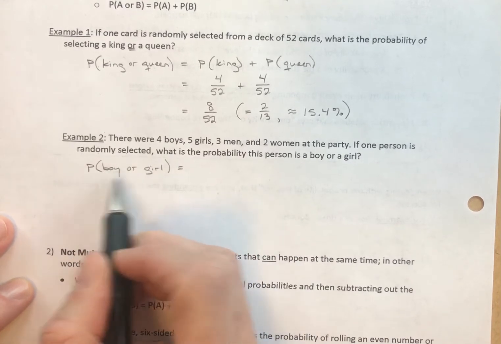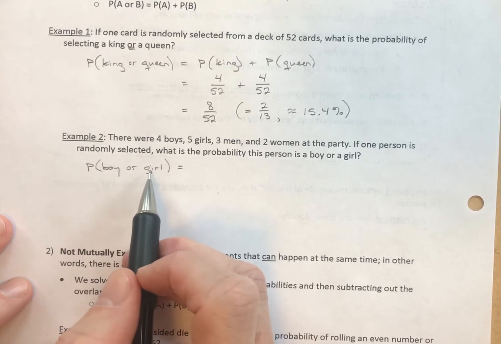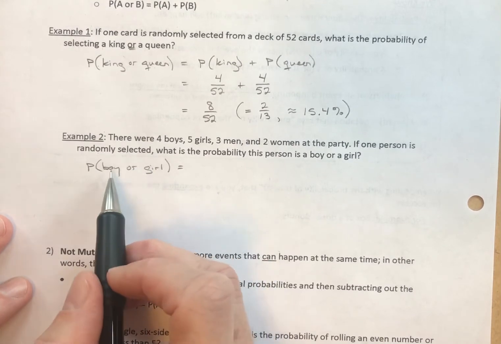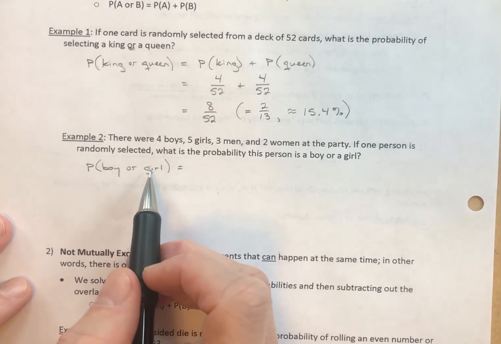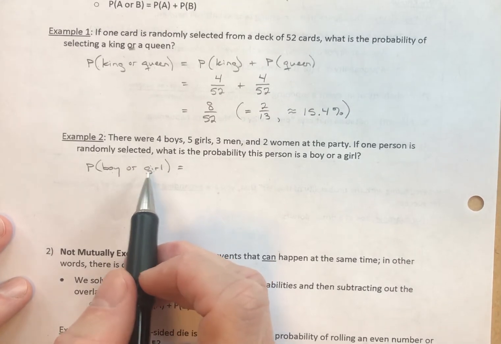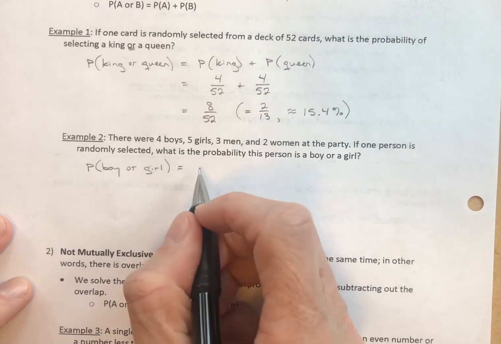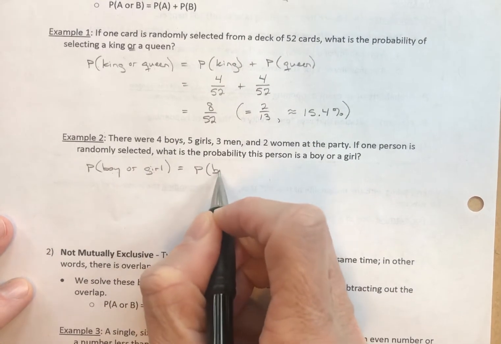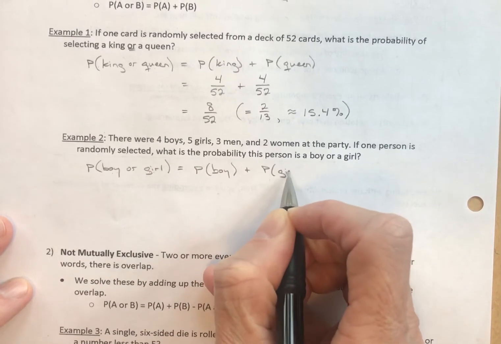Well, no chance when you select one person. There is no person that's a boy-girl. You're either going to be a boy or you're going to be a girl. These are mutually exclusive. You're not going to pick one person that says, I am both. So that means this is equal to the probability of a boy plus the probability of a girl.